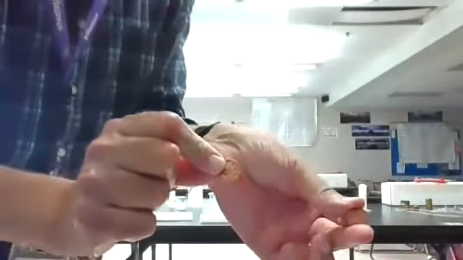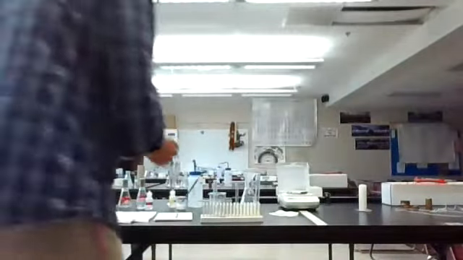Those pennies ended up becoming pretty shiny. Don't do this because it takes the material off, but it makes them quite shiny and cleans them up very well.